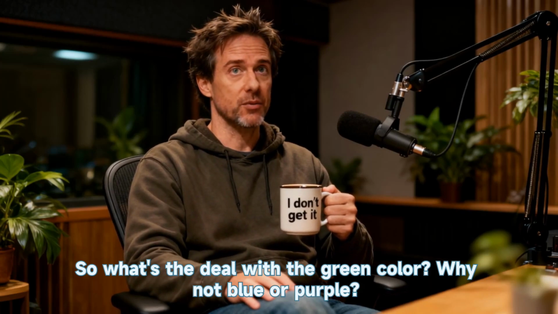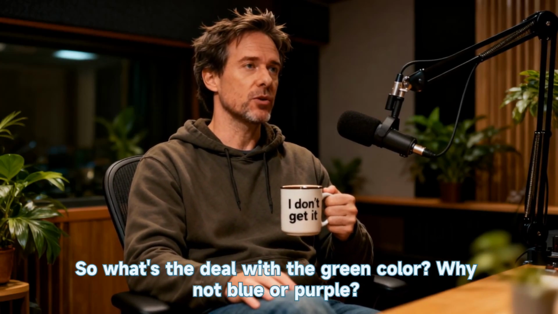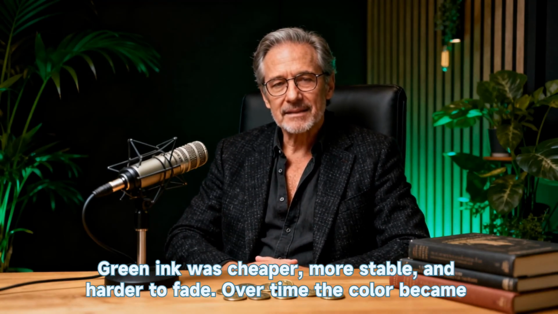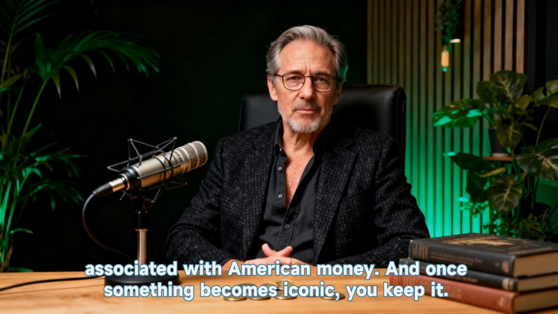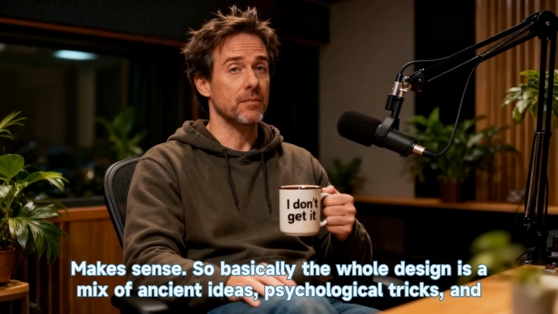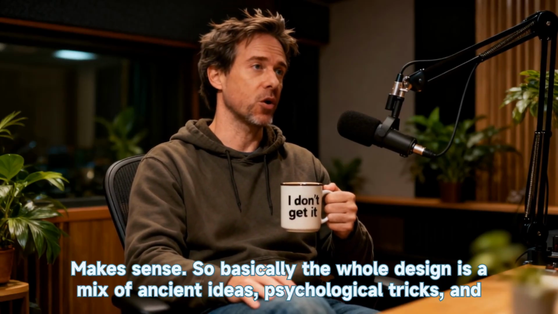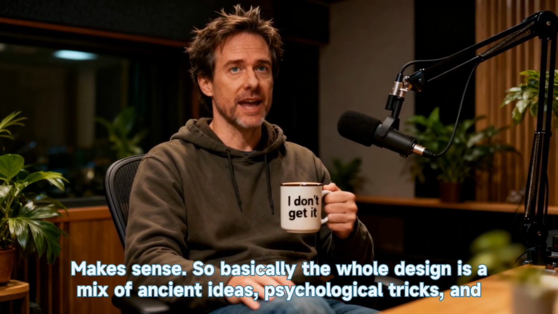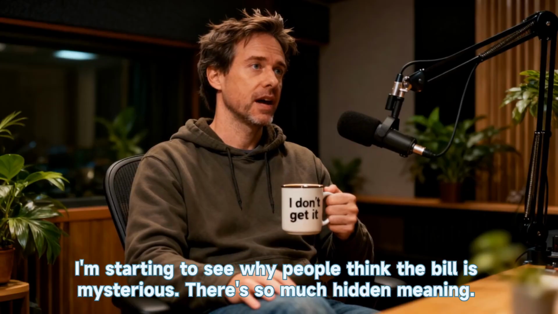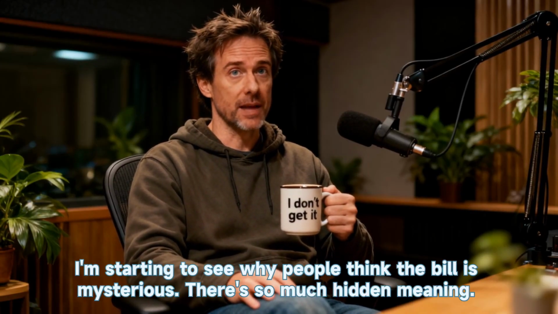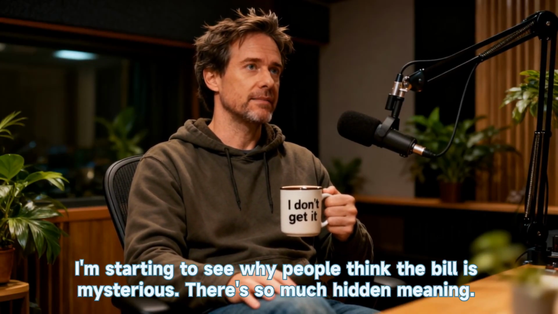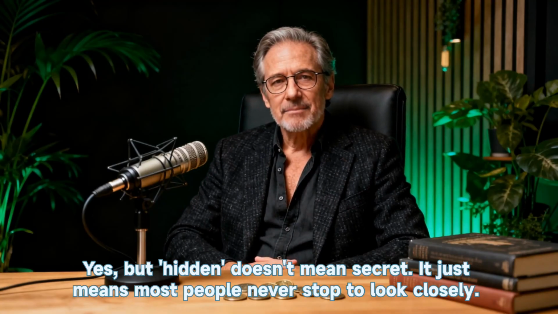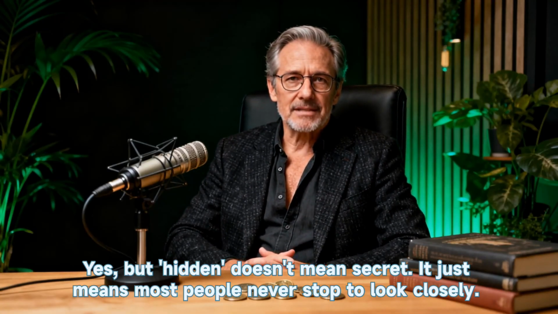So what's the deal with the green color? Why not blue or purple? Green ink was cheaper, more stable, and harder to fade. Over time, the color became associated with American money, and once something becomes iconic, you keep it. Makes sense. So basically, the whole design is a mix of ancient ideas, psychological tricks, and early marketing. Exactly. I'm starting to see why people think the bill is mysterious. There's so much hidden meaning. Yes, but hidden doesn't mean secret. It just means most people never stop to look closely.